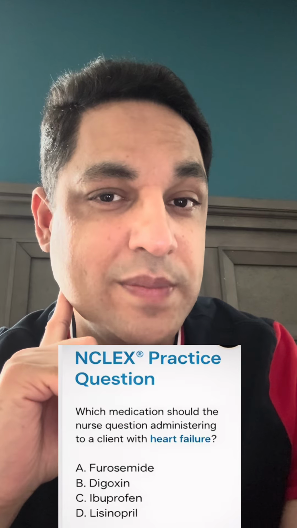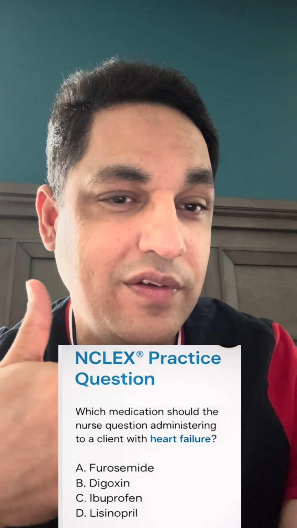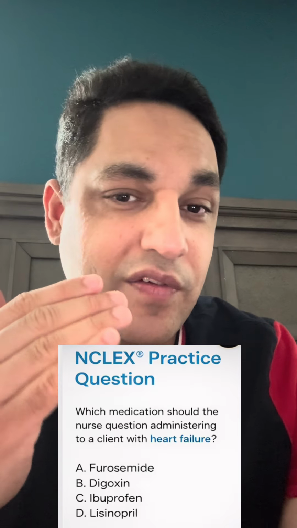Which medication should the nurse question administering to a client with heart failure? What should we not give this medication with? We should not give it with furosemide, right? As I mentioned, furosemide will decrease your potassium. The patient will urinate and have bowel movements, and you will lose potassium. So if the potassium is low in your body, it will increase the risk for digoxin toxicity.